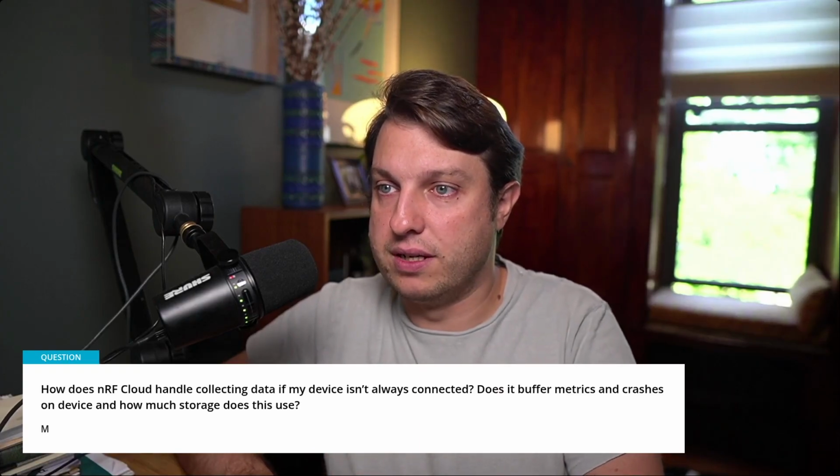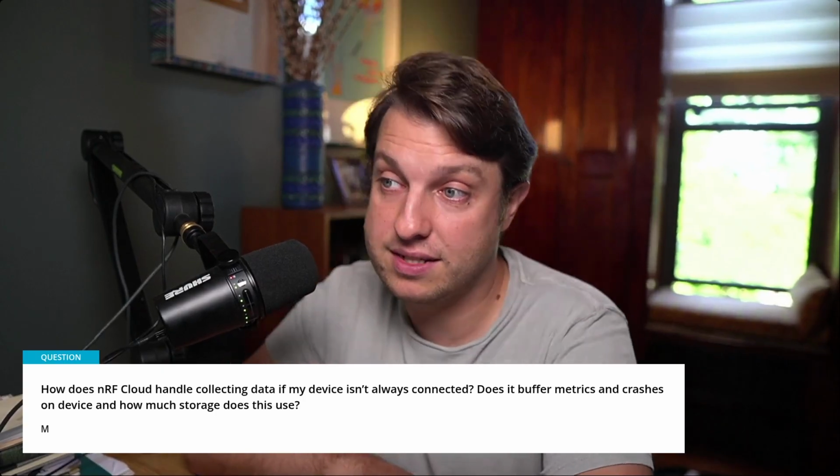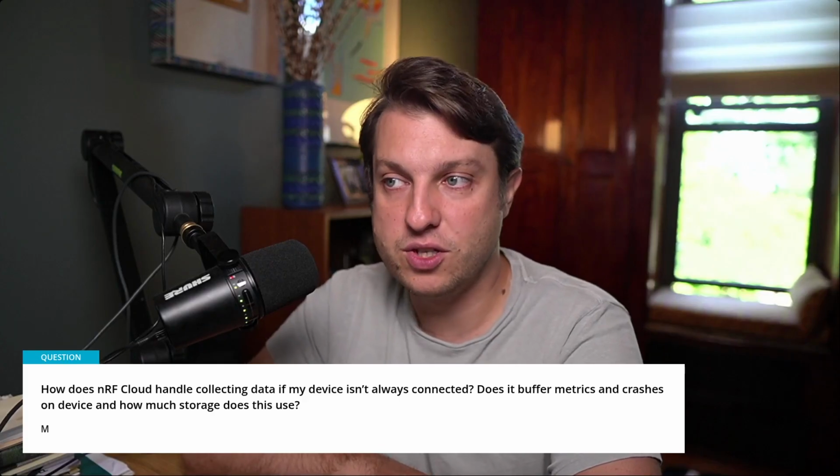Next question. How does nRF Cloud handle collecting data if my device isn't always connected? Does it buffer metrics or crashes on devices? And how much storage does this use?